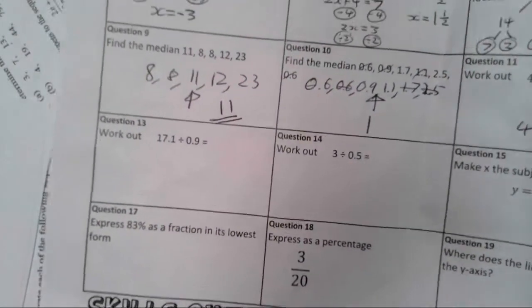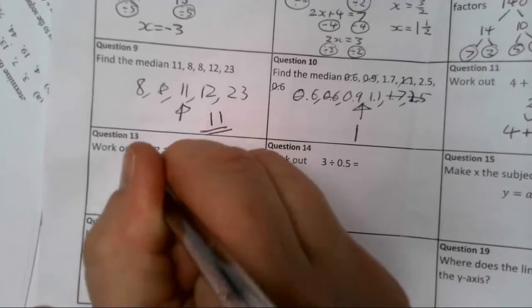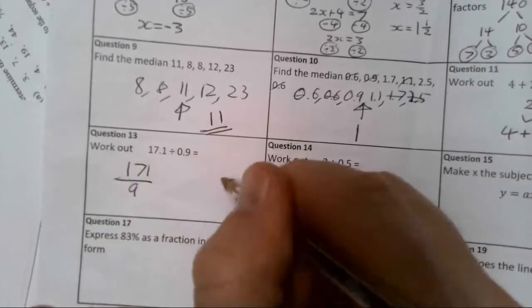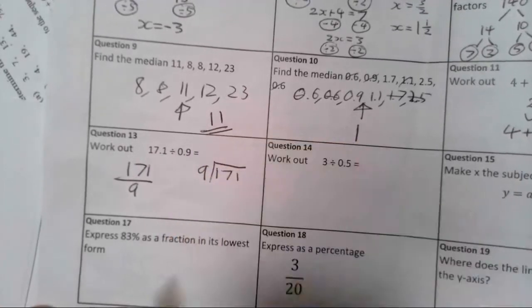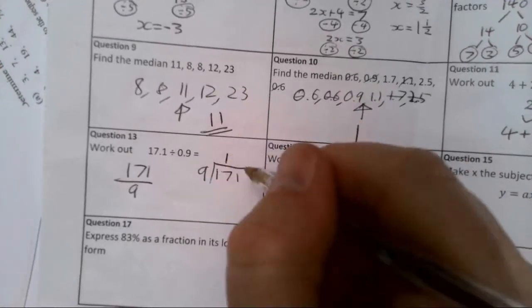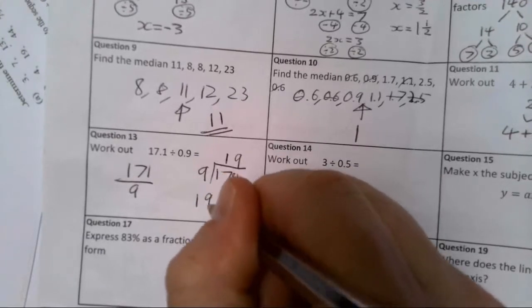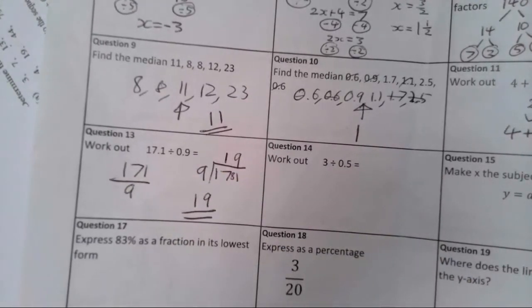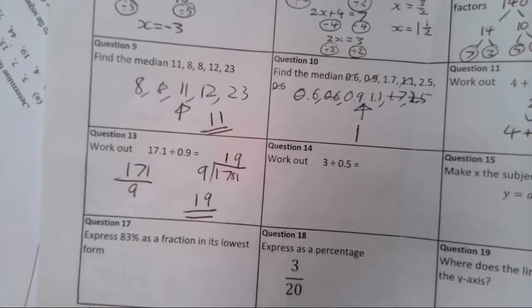A bit of decimal division. 17.1 divided by 0.9 is the same as 171 divided by 9. Let's do a little bus stop. 171 divided by 9. 9 goes into 17 just the one time. 8 is left over. 9 goes into 81 9 times. My answer is 19.